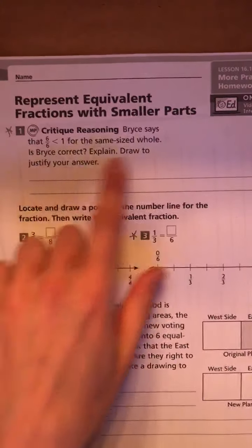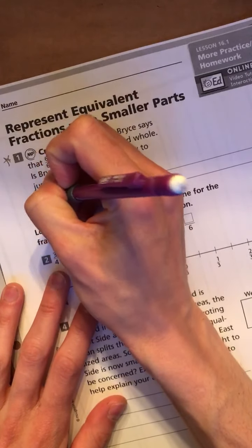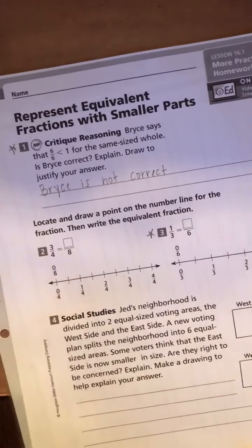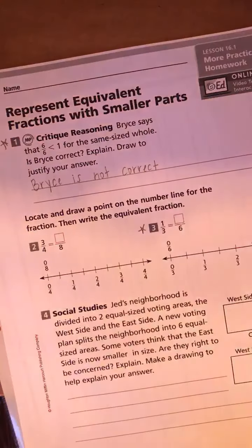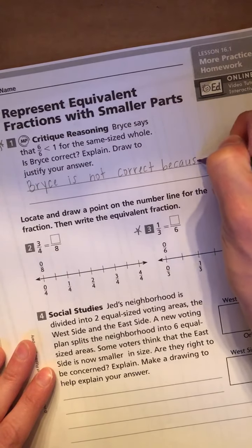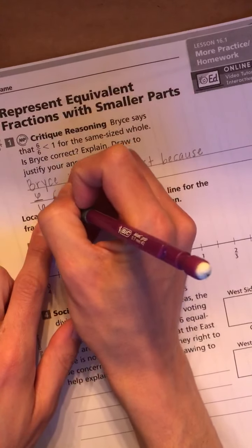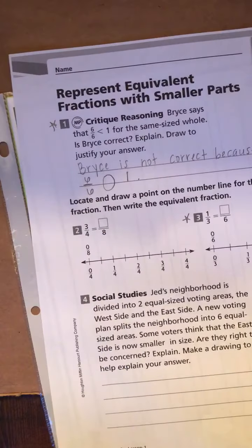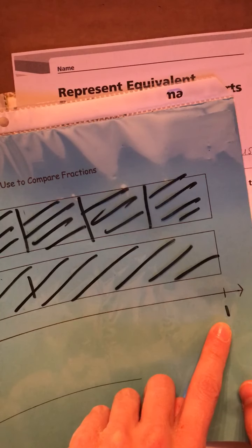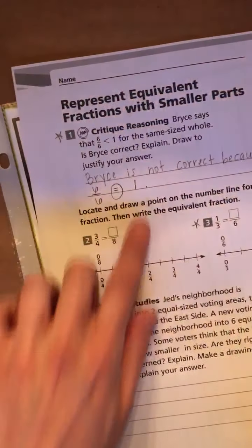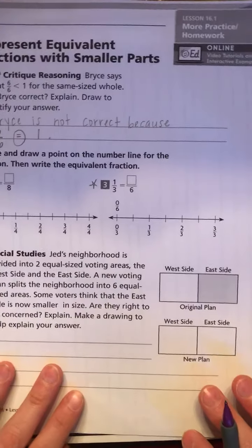So to answer our question, is Bryce correct? On our lines, we are going to say Bryce is not correct. Okay, and then we're going to use the picture that we drew to explain why. So Bryce is not correct because we can compare 6/6 to 1 whole. So Bryce is not correct because 6/6 is what? To 1 whole. Okay, we know that 6/6 is not less than 1 whole. We know that 6/6 is not greater than 1 whole. We can tell that 6/6 is equal to 1 whole. Exactly. So in your circle, you need to write 6/6 is equal to 1 whole. All right, great job. Let's move on to number 3.